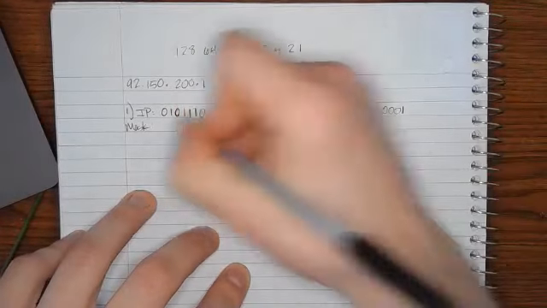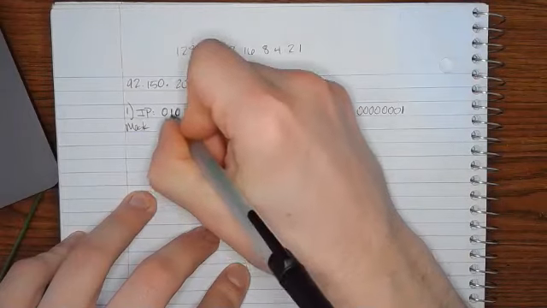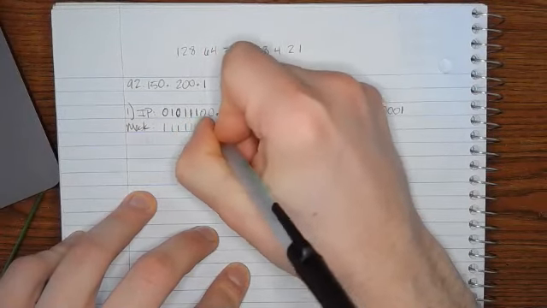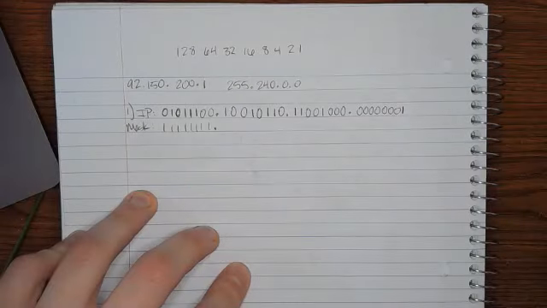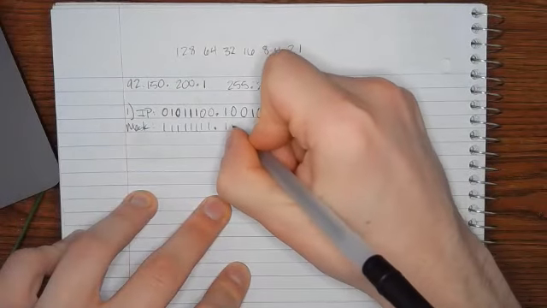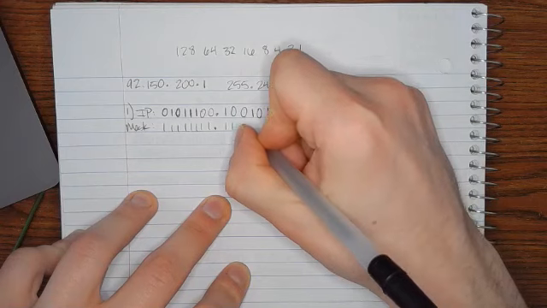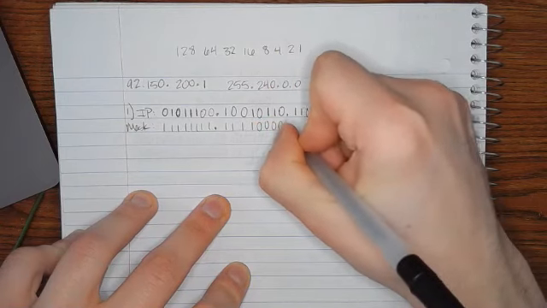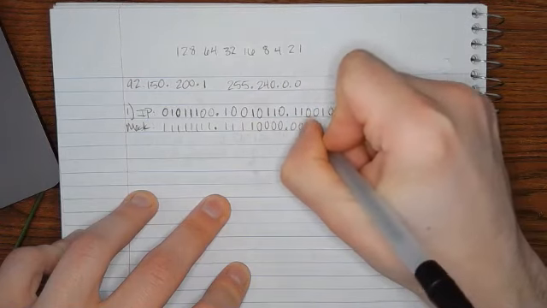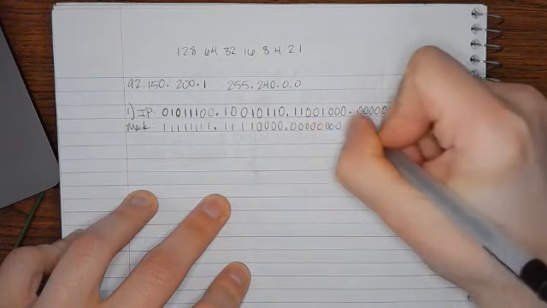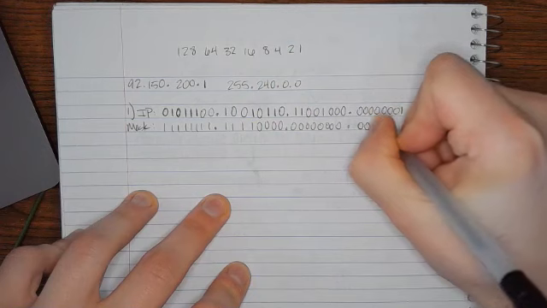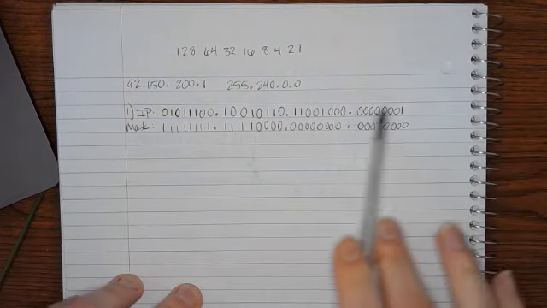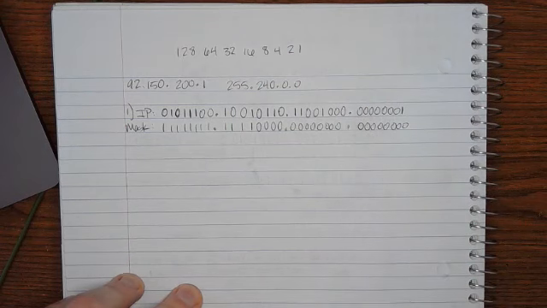My mask, it's a 255 in this first octet, so that's just going to be all ones. 240, so 128, 192, 224, 240. Everything else will just be zeros. I'm not too worried about getting these last two octets lined up because it's just going to zero out.